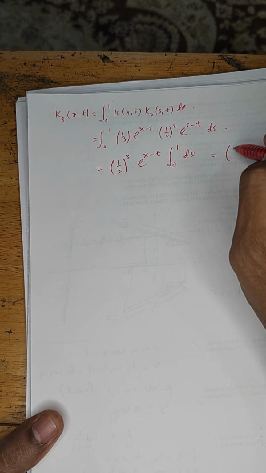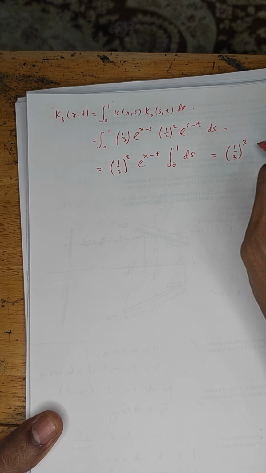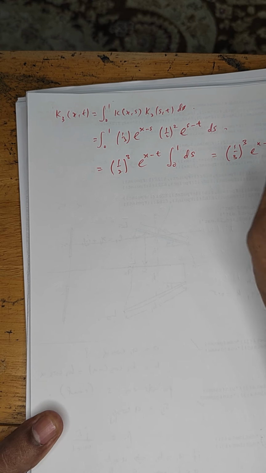That gives you one over 2 cubed e^(x-t).